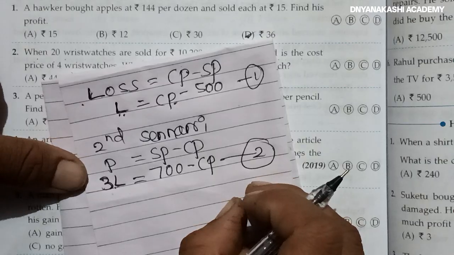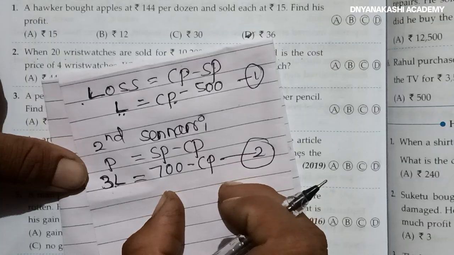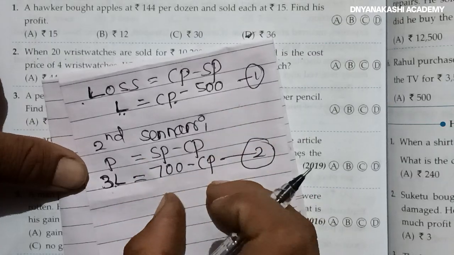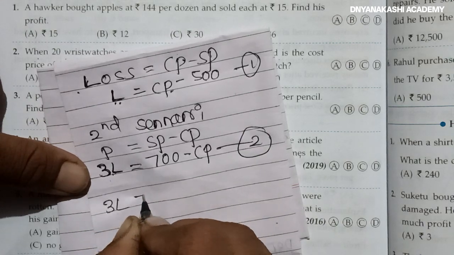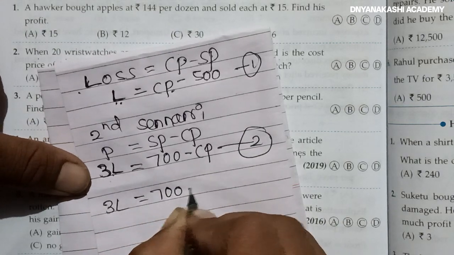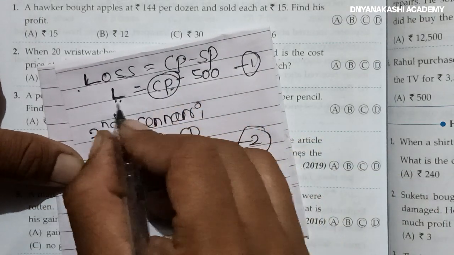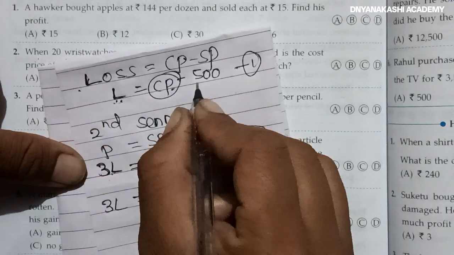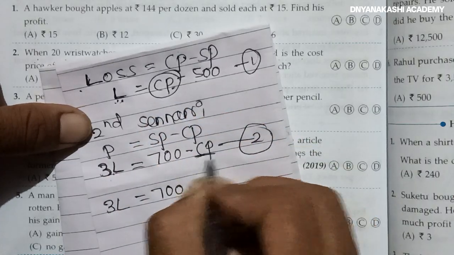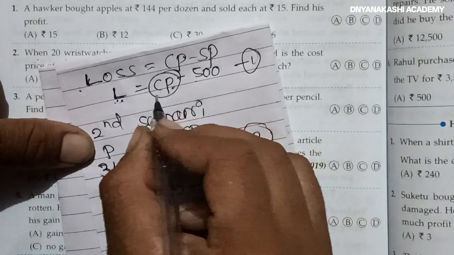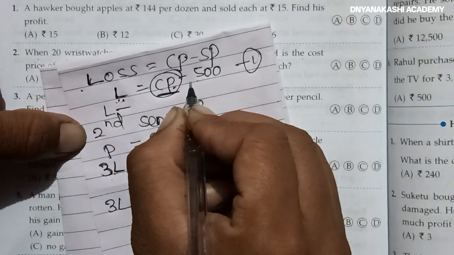Now put equation number 1 in equation number 2. 3L is equal to 700 minus the cost price. From equation 1, L is equal to cost price minus 500.